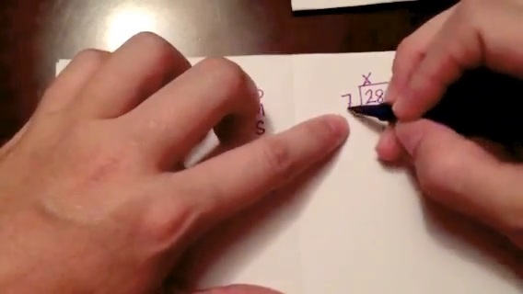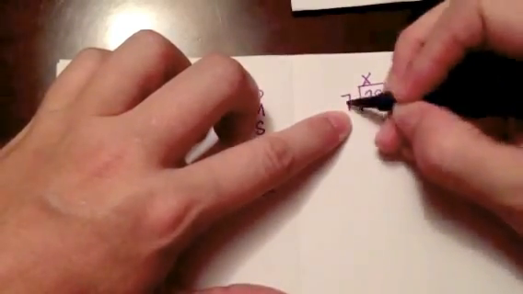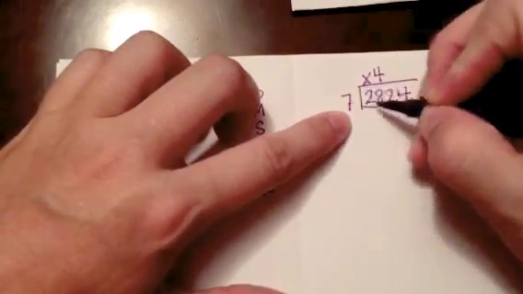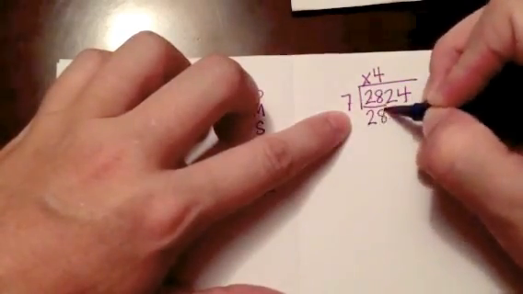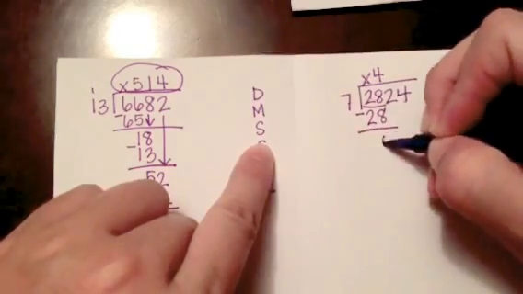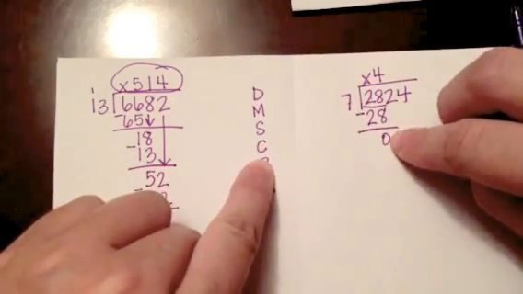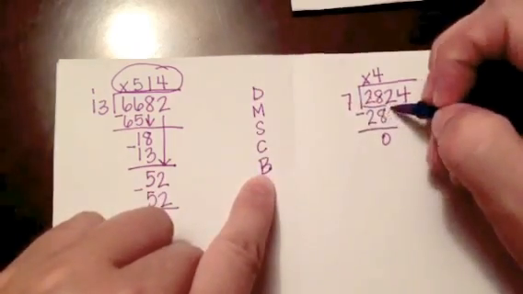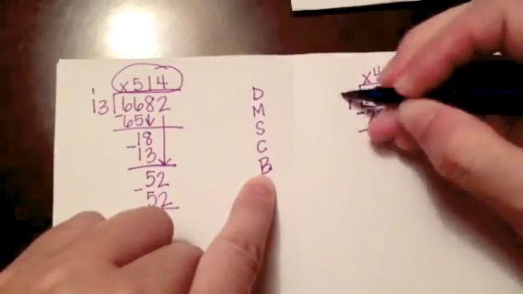So now I'm looking at the 28, and 7 can go into 28 4 times. 4 times 7 is 28. There's my multiplying. Now I'm going to subtract. I get 0. I'm checking to make sure my difference is smaller than my divisor, and it is, so I can bring down that next number.